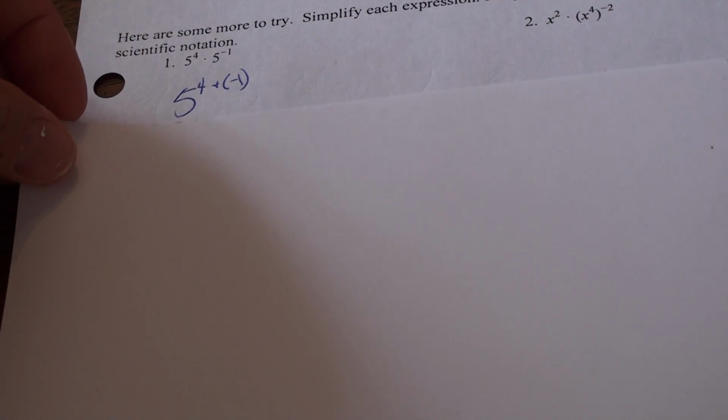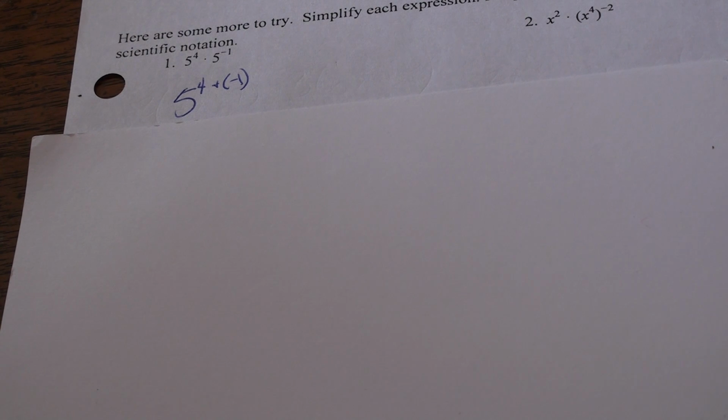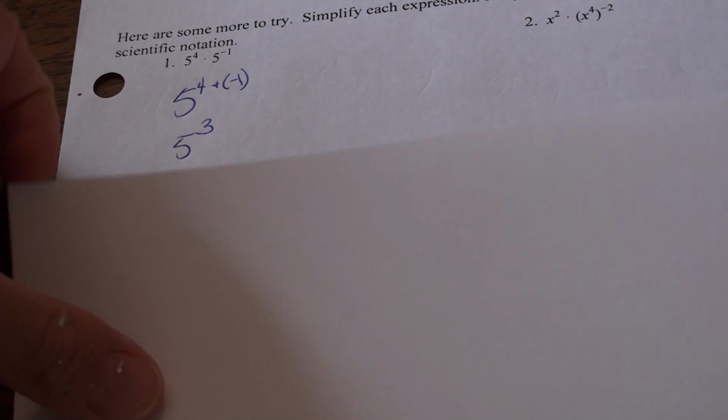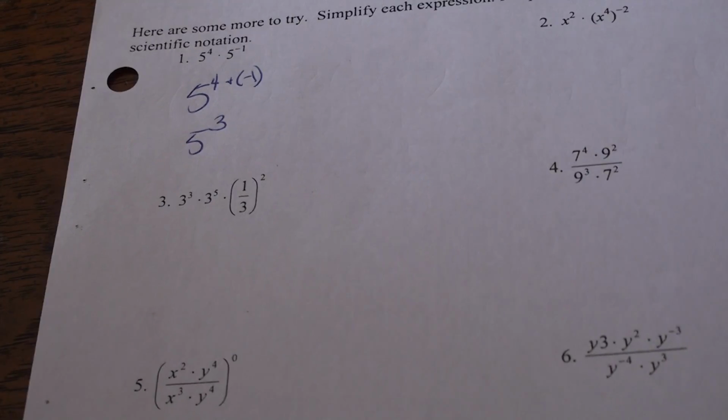For number 1, 5 to the fourth times 5 to the negative 1. You're again going to add your exponents. So 5 to the fourth plus negative 1 becomes 5 to the third. Now let's take a look at number 10.